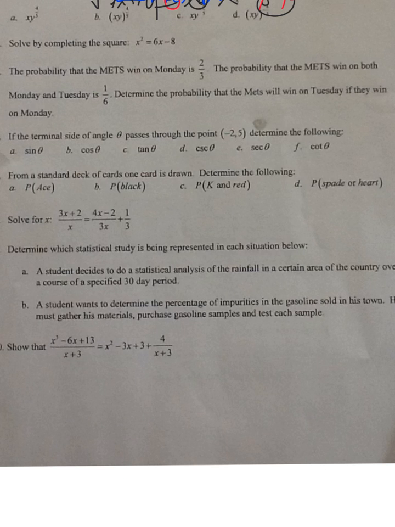Okay, so from a standard deck of cards, one card is drawn. Determine the following probabilities. All right, so you pick a card. There are 52 cards in a standard deck. The probability that you get an ace. So there are 4 aces in a standard deck of cards, so that would be 4 out of 52. The probability that you get a black card. So the black cards are the spades and the clubs. So there's 13 of each suit, so that's 26 out of 52.